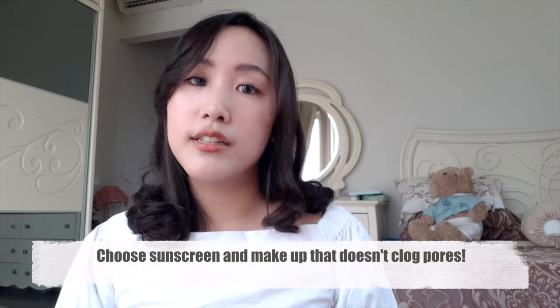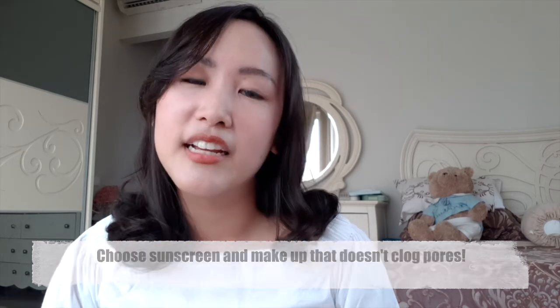And I usually don't use makeup at all. Like, I'm too lazy, but I will still use sunscreen since sunscreen is really important. I think I'm an ambassador of sunscreen already.